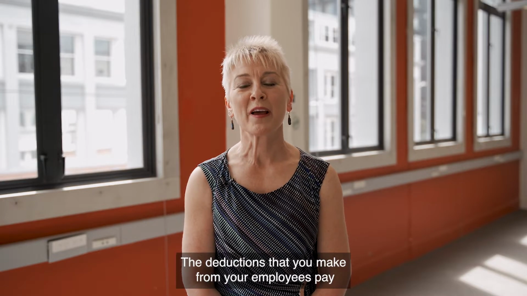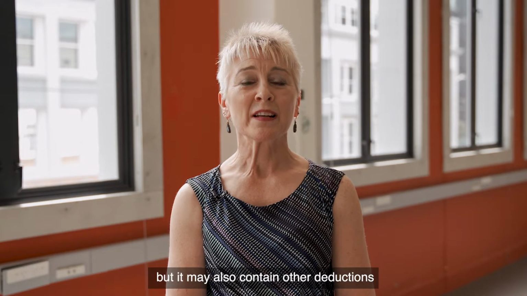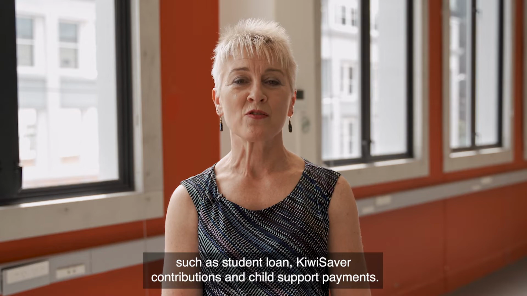The deductions that you make from your employees' pay will always include PAYE, but it may also contain other deductions such as student loan, KiwiSaver contributions and child support payments.